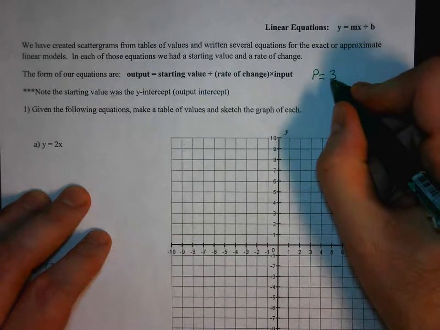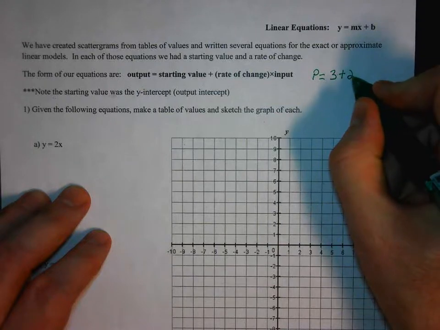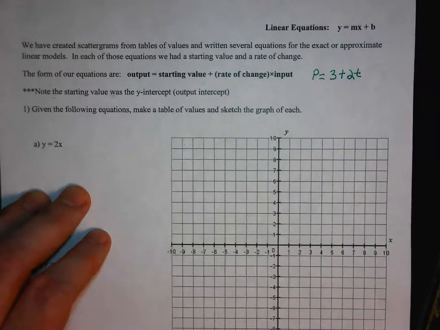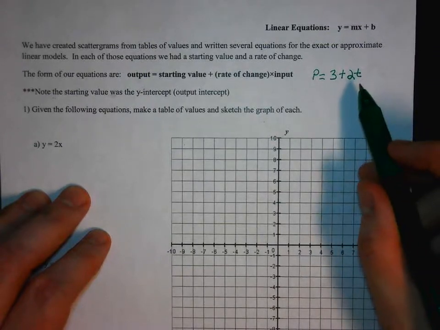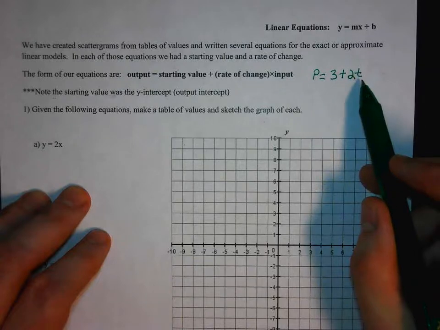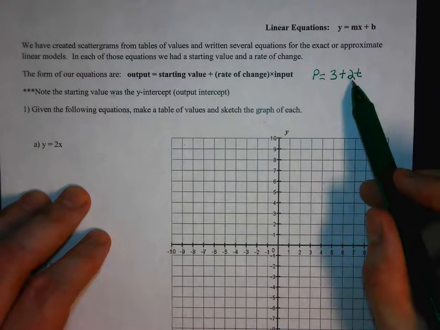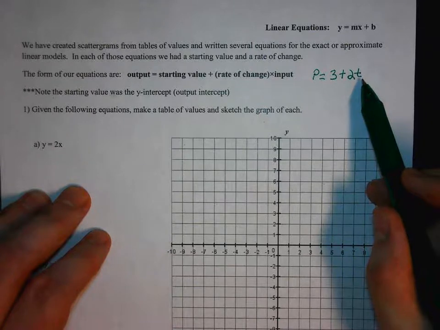So we started with $3 million, and then we added the rate of change, which was $2 million, times T years. So that was the equation that represented the profit after T years. The starting value was $3 million, and then we added $2 million every year. Okay, so that was the first basic example that we did.